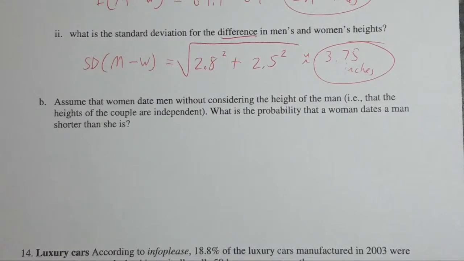Assume the women date men without considering the height of a man, i.e. that the heights of the couples are independent. Now, that's key. They have to be independent. You have to assume independence and it has to be reasonable. In real life, there is a subconscious effect where, on average, the man is taller than the woman. But they want to know, assuming that the heights are independent, what is the probability that a woman dates a man shorter than she is?